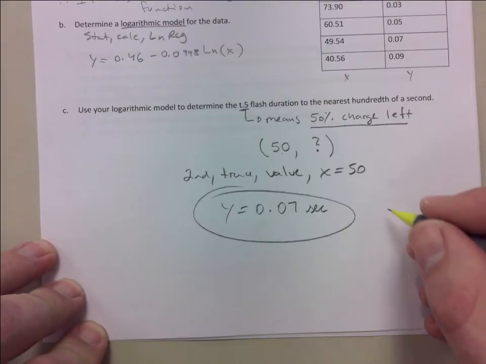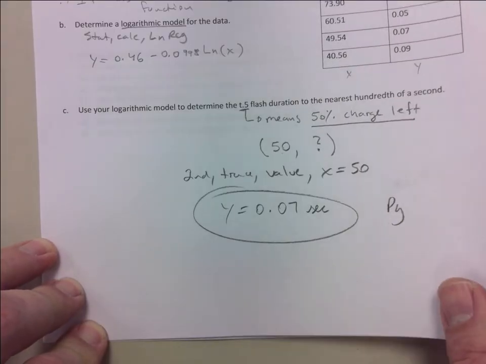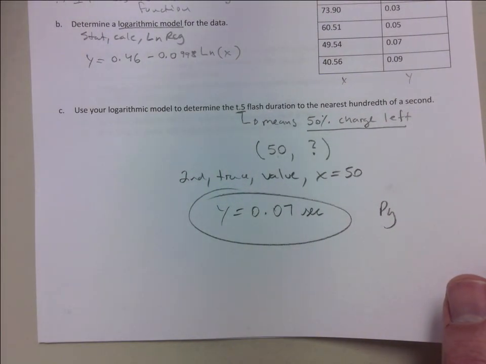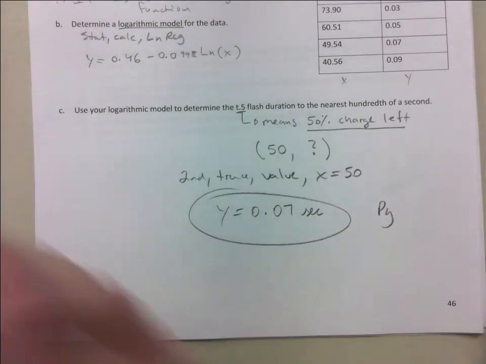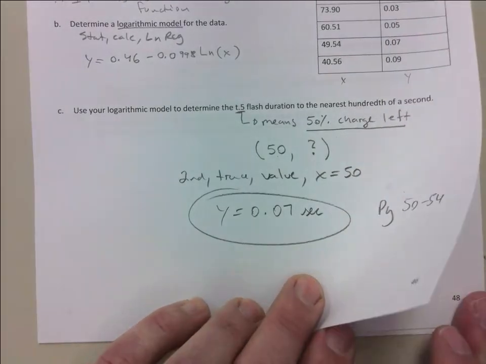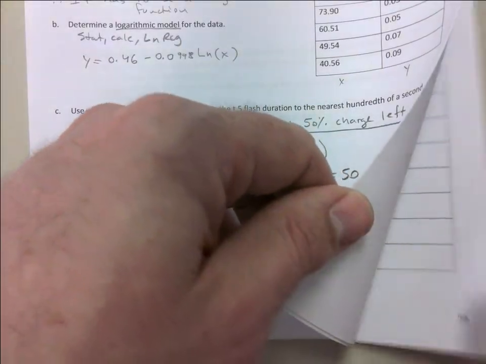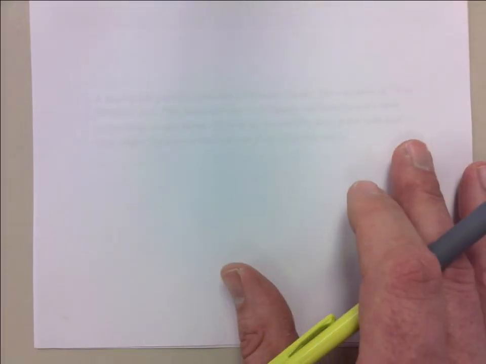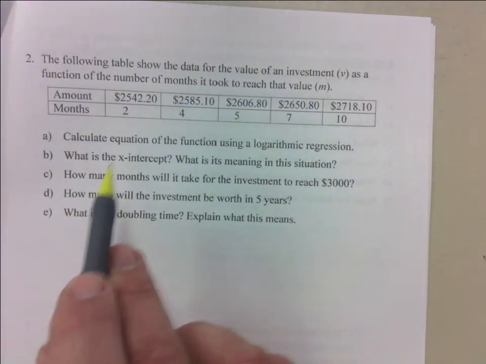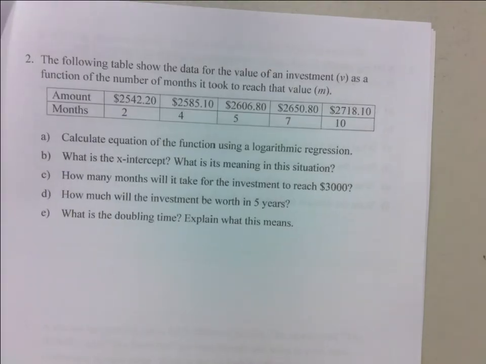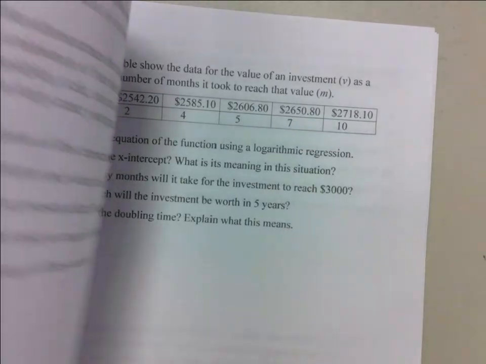If you want more practice, page 50 to 54. I'm just going to check if I moved anything on those pages, because sometimes I do move things around. No. So 54, for example, has a logarithmic scenario, okay? So you can try that. This has exponential logarithmic mixed. So there's some doubling time.